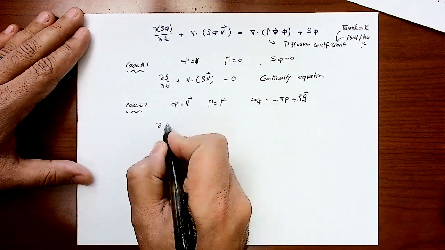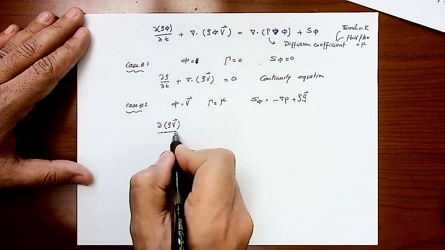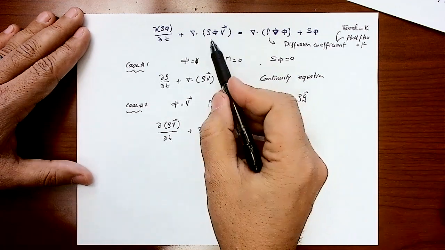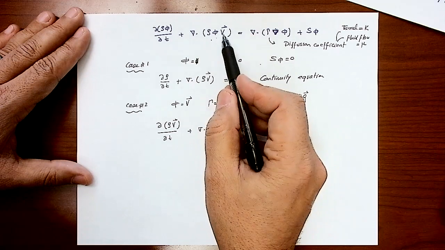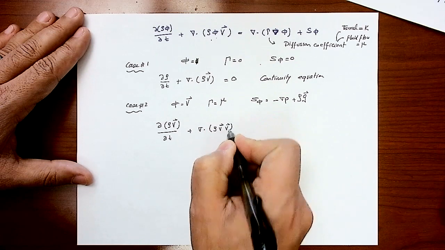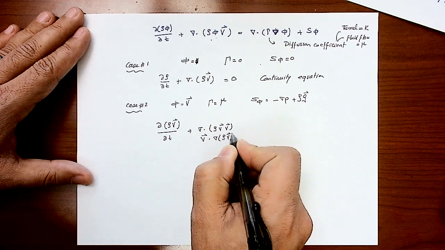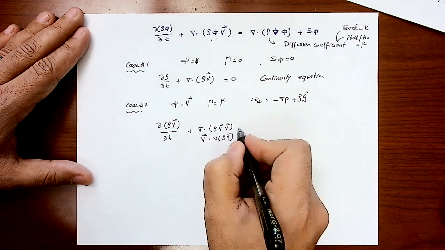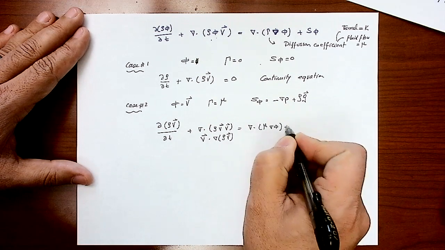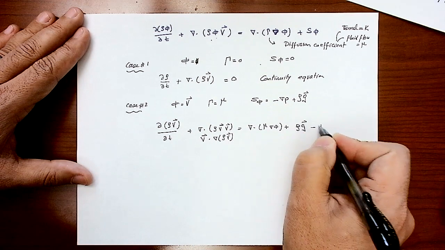We're going to get partial rho v by partial t plus nabla dot rho v v, which can be written as v dot nabla rho v, both are correct, equal to nabla dot mu nabla v, and the source term would be rho g minus nabla p.